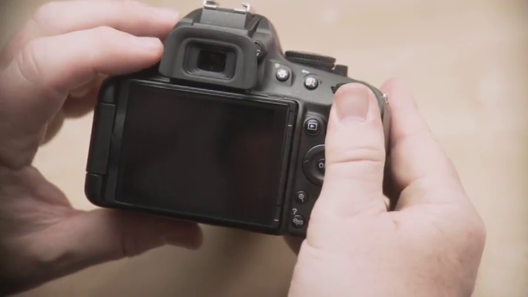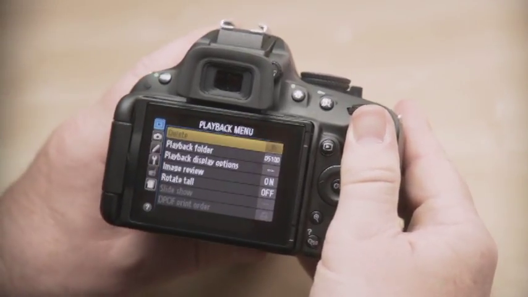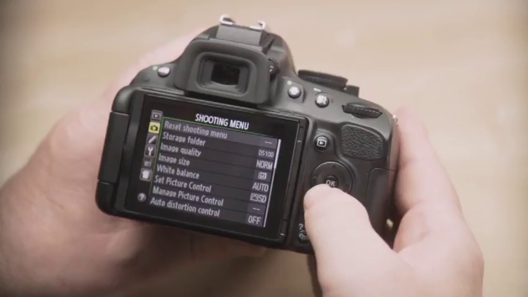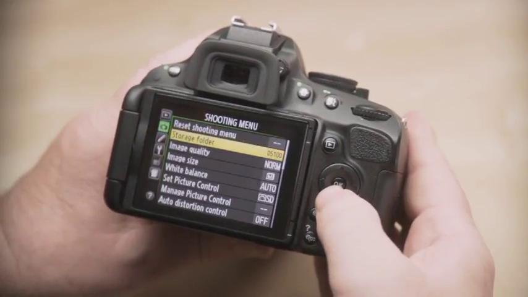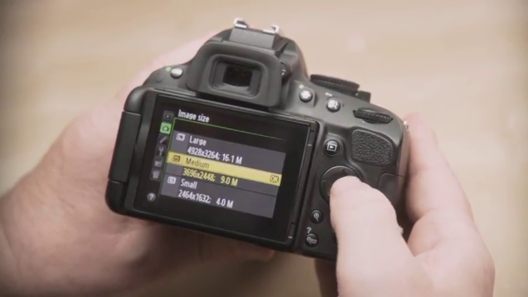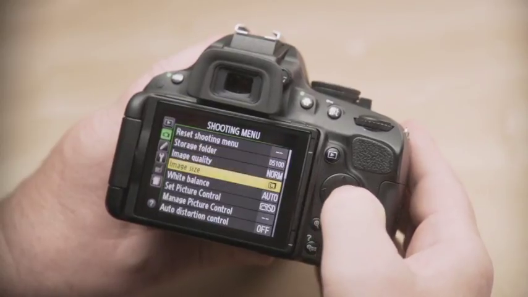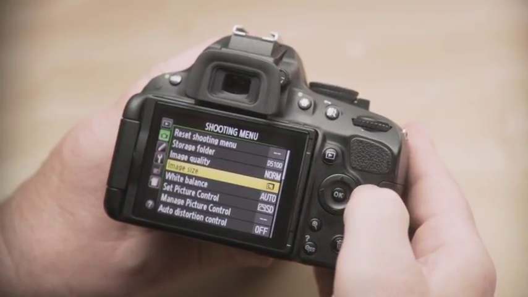In the Quick Start section, we used the menu screens when we were setting up your camera. Let's dive in a little deeper and I'll show you how to make a few more adjustments. Press the menu button and then use the multi-selector to highlight Shooting Menu. Scroll down to Image Size and change this to Large. Now this will create very high resolution images and allow you to make terrific enlargements.